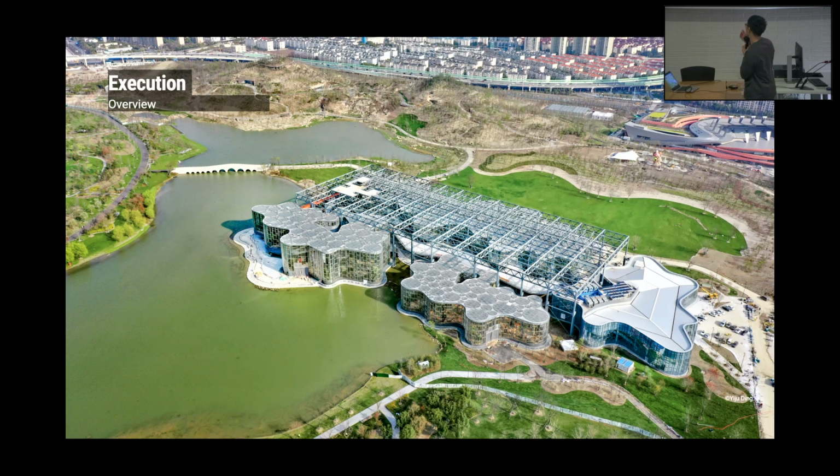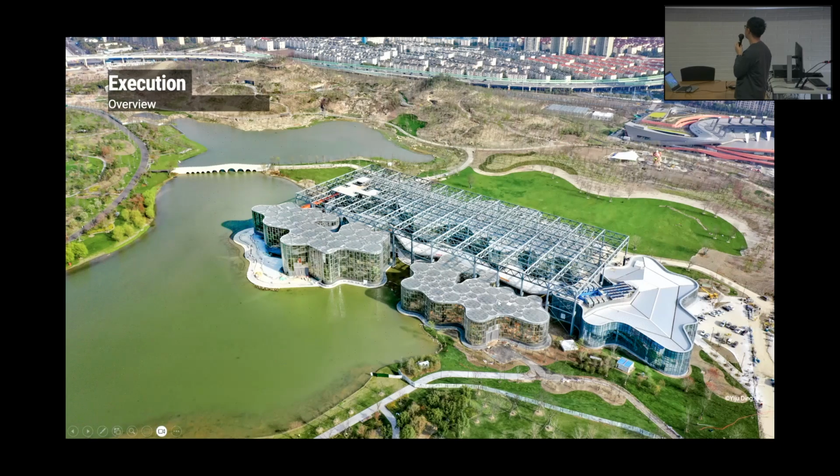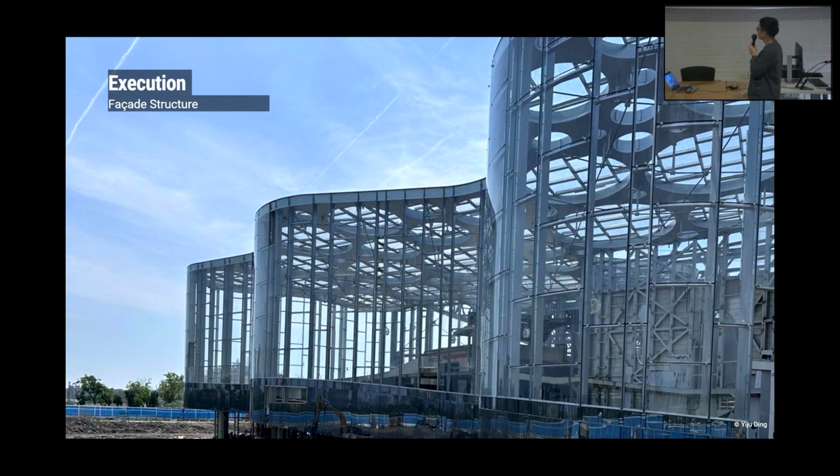Here's an image then of the entire structure with all the different facade elements already completed. And so here you can see all the circular roofs of all the elements. The facade is quite transparent and so it fulfilled basically the architect's intention. I'm just going to skip through a few of these photos from the construction site.